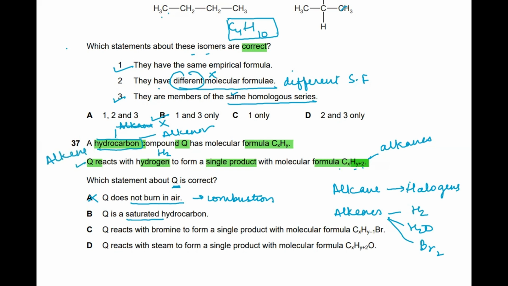Now, which statement about Q is correct? Q is a saturated hydrocarbon, which is going to be incorrect because saturated hydrocarbons are alkanes. Alkenes are unsaturated. So B is incorrect. Q reacts with bromine to give a single product with the molecular formula CxHy-1Br.